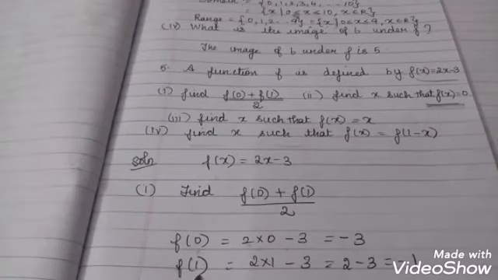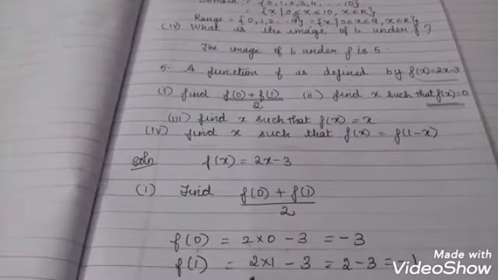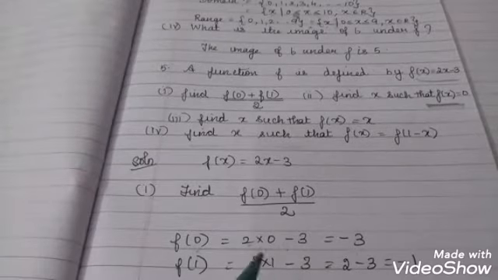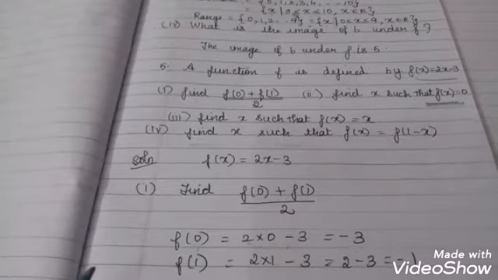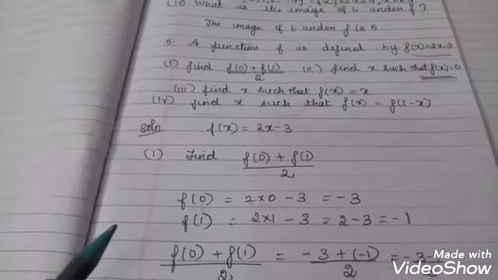What is f of 1 here? x takes the value 1. So when I substitute it, you will get 2 into 1 minus 3. So what is 2 into 1 minus 3? That's equal to 2 minus 3, which is equal to minus 1. You understood? Now we'll find out what is f of 0 plus f of 1 by 2.